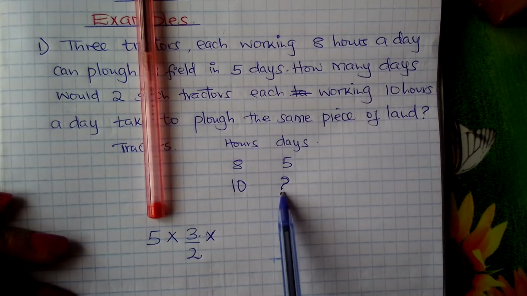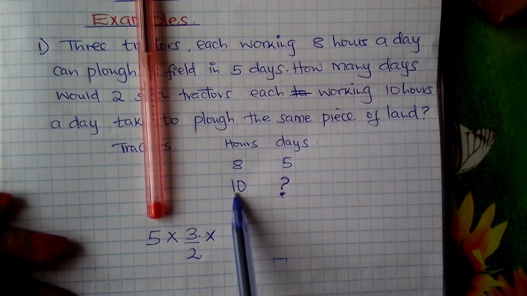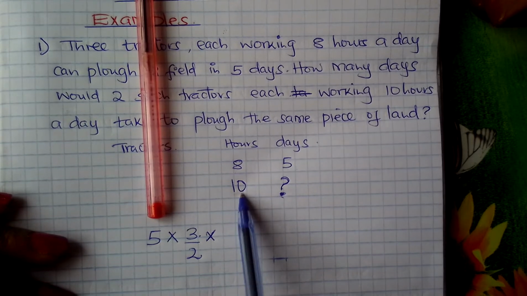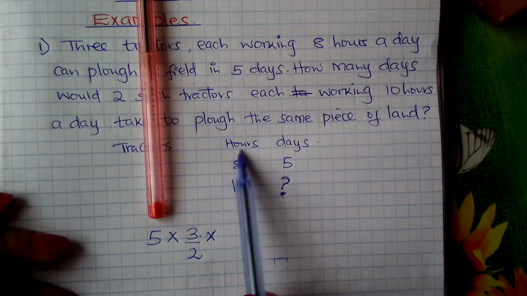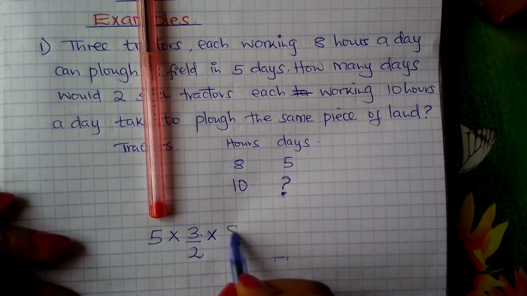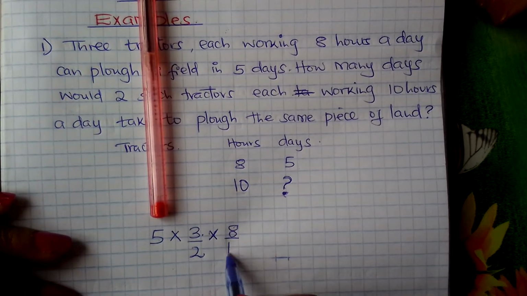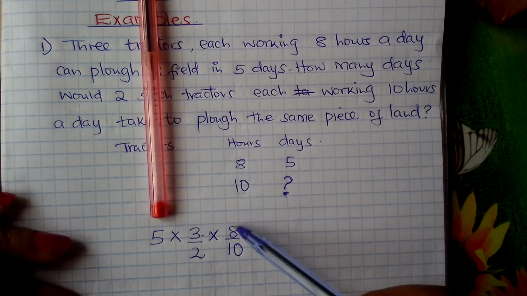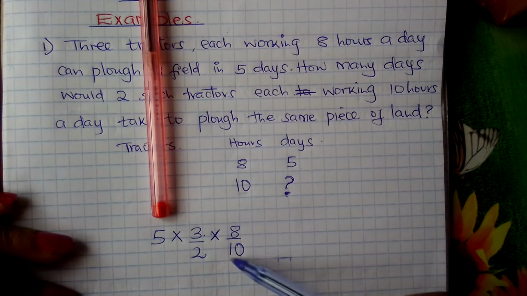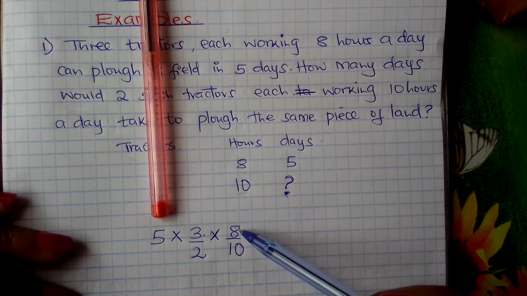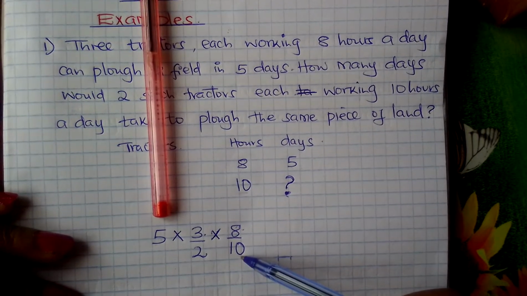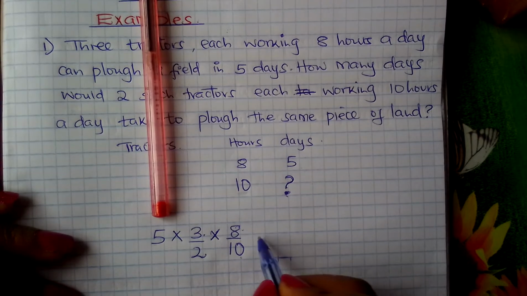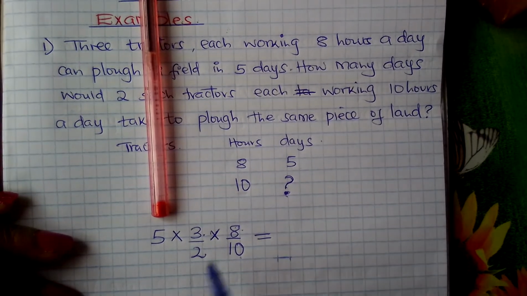They would take fewer days. Now that the hours are more, they will take fewer days. And therefore, you multiply by 8 over 10. Reducing a number, learner, you multiply with a fraction whereby the numerator is smaller than the denominator. And therefore, learner, you work out this to get your answer.